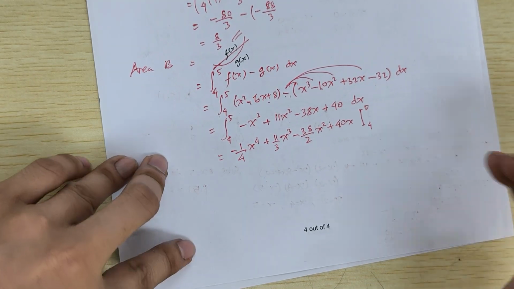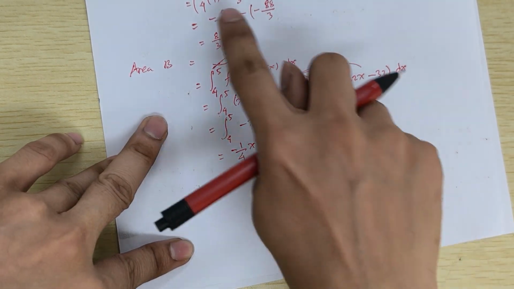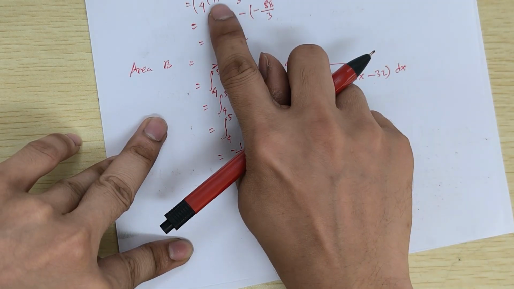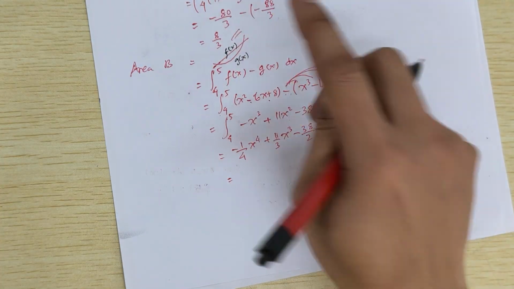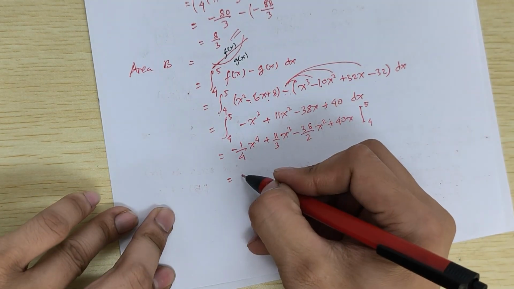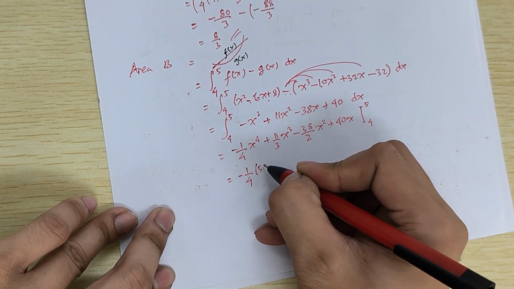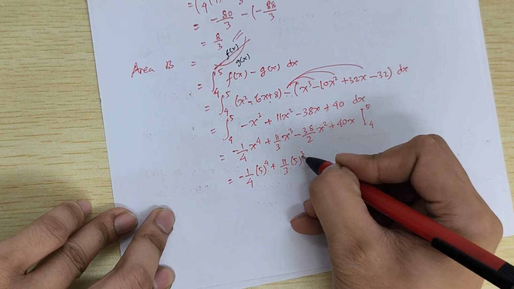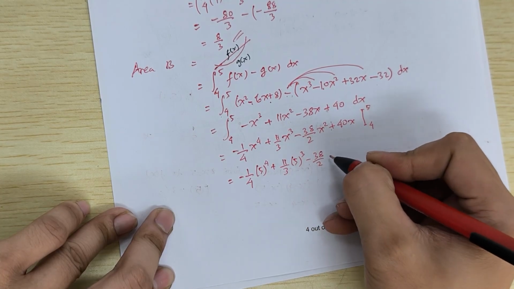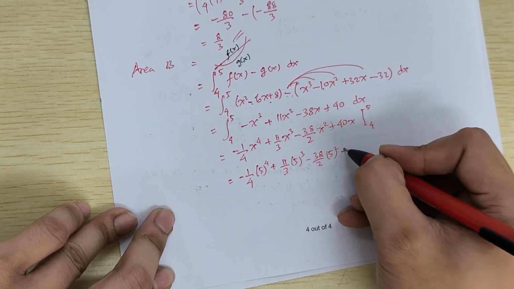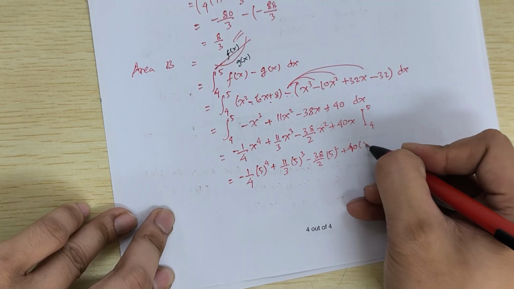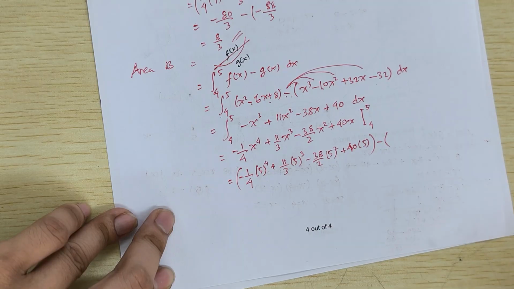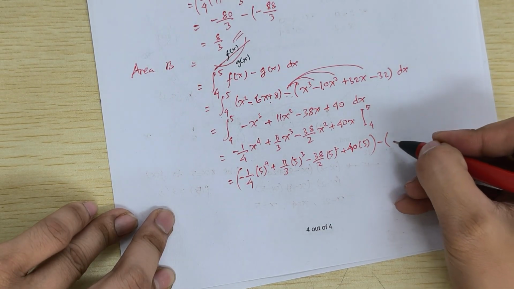We do the same thing as this one, yeah. You substitute 5 and 4. Meanwhile, in the previous one, we substitute 4 and 2, right? So, if we substitute 5 and 4, 5 to the power of 4 plus 11 over 3, 5 to the power of 3 minus 38 over 2, 5 square plus 40 multiplied by 5, bracket, minus the whole thing but with different value of x.